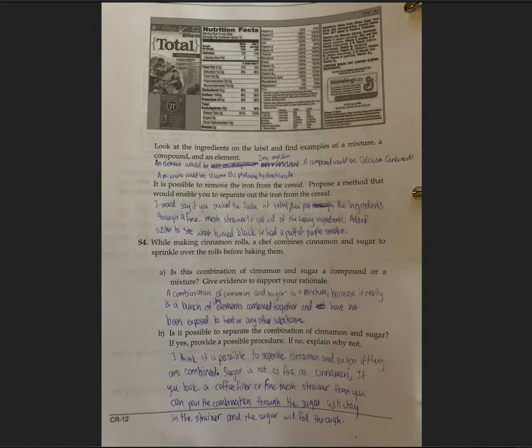For number 3, as far as the total ingredients, I put an element would be the zinc or the iron. A compound would probably be calcium carbonate, and a mixture would be vitamin B2, which, it's hard to read, but I'm thinking it's pyridoxine hydrochloride. I'm not sure how to say that, but the B2 is in the ingredients.